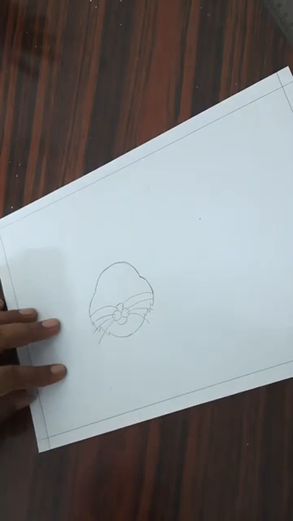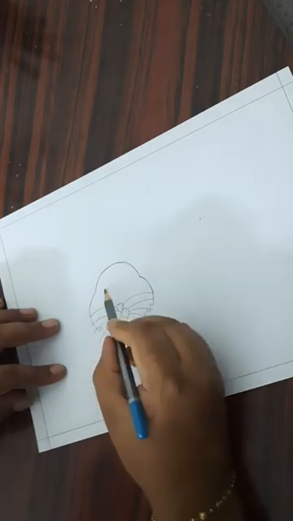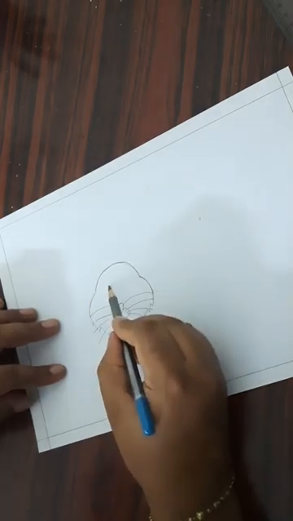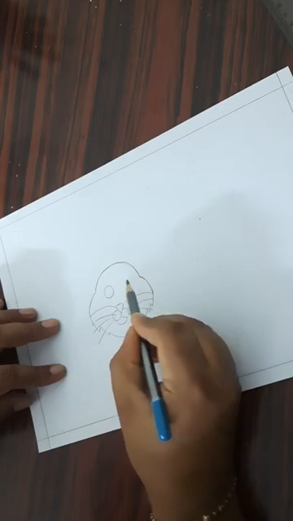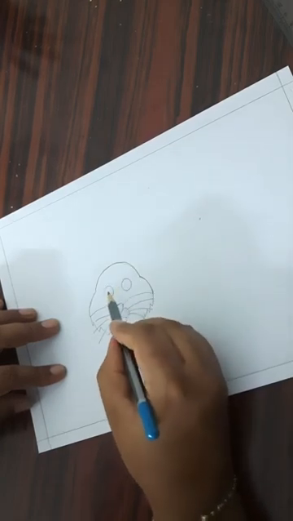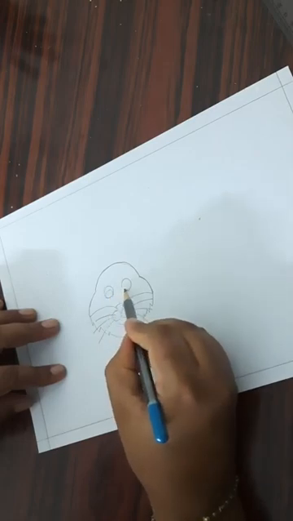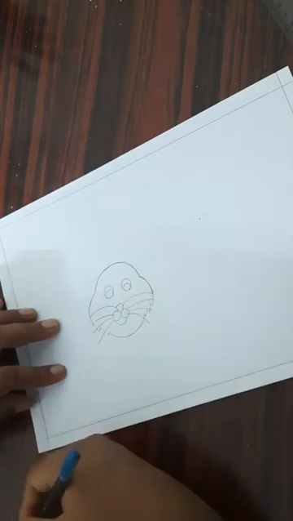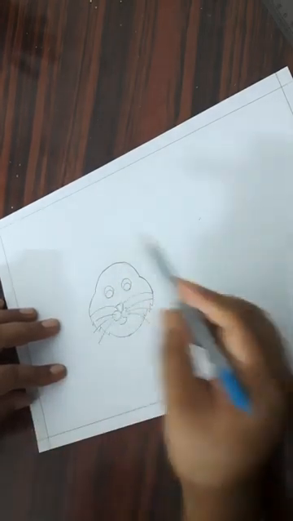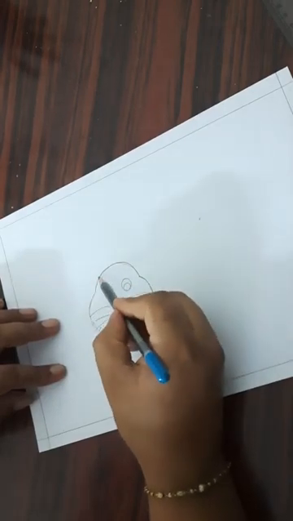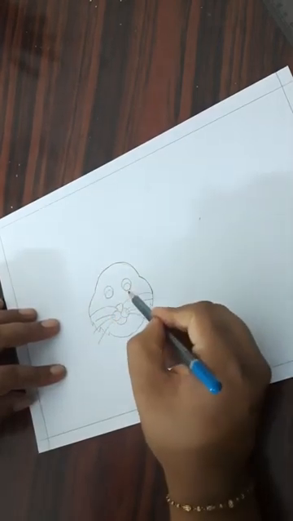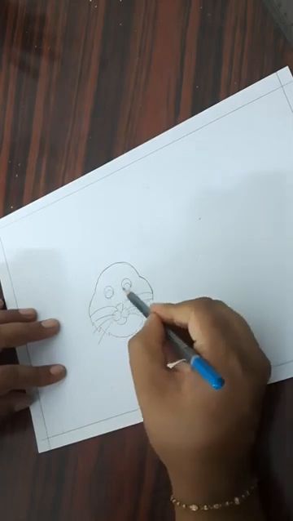Okay, then we will draw 2 eyes. Children, can you guess this? Maybe not now. After we do some more part of this, you will be able to guess it. Like this, 2 circles.